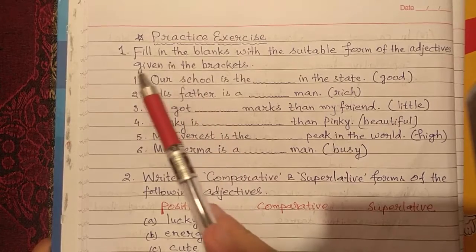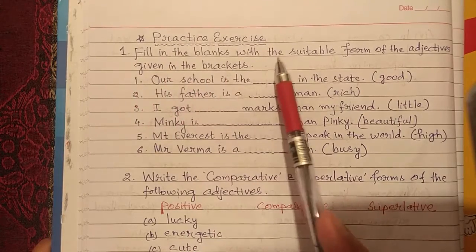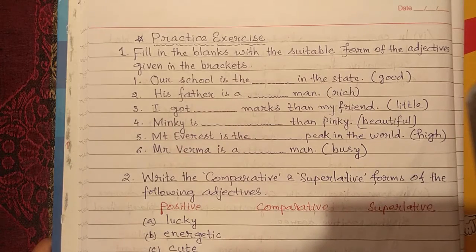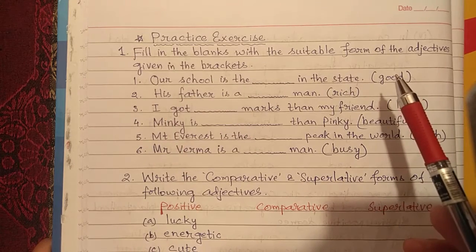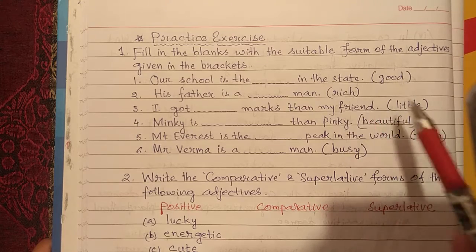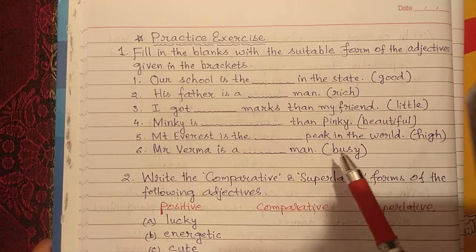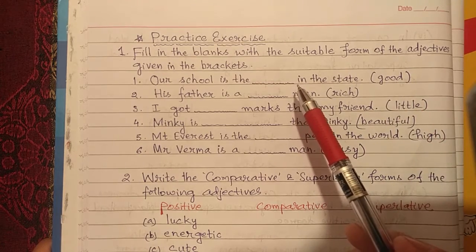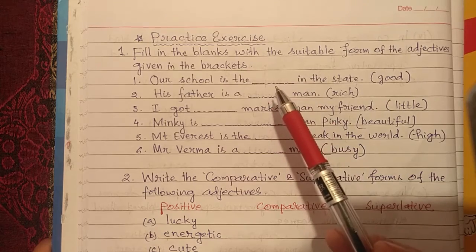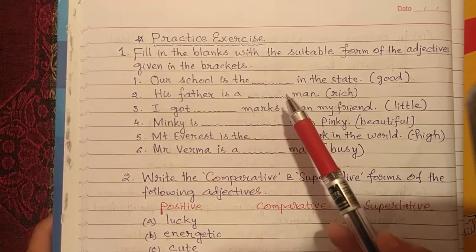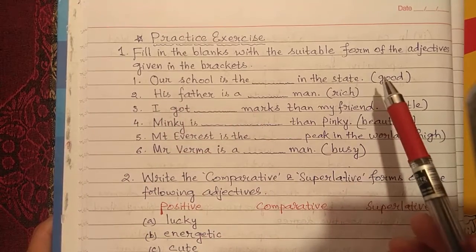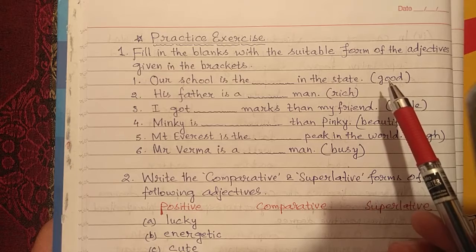What it is said, number 1, fill in the blanks with the suitable form of the adjectives given in the brackets. Okay, you see some adjectives are given in the brackets: good, rich, little, beautiful, high, busy. So we have to use the correct form of these adjectives in the blanks and fill them. So let us see the first one. Number 1, our school is the dash in the state. So good. So good is the adjective.